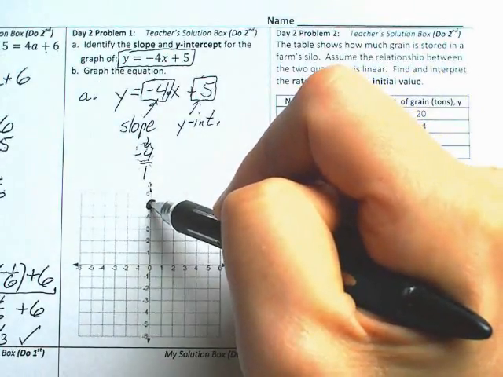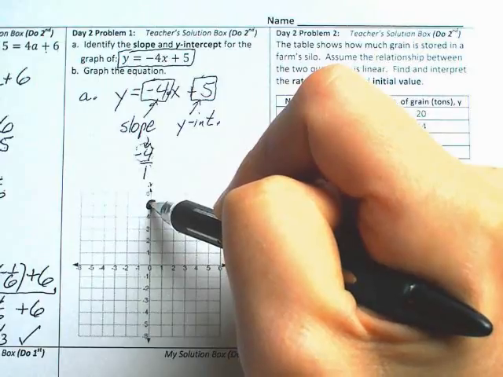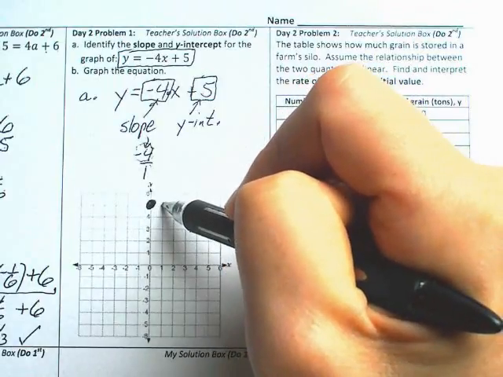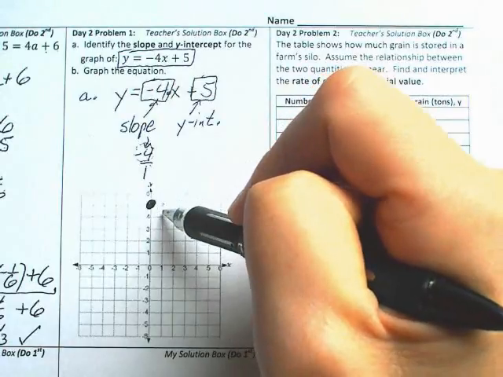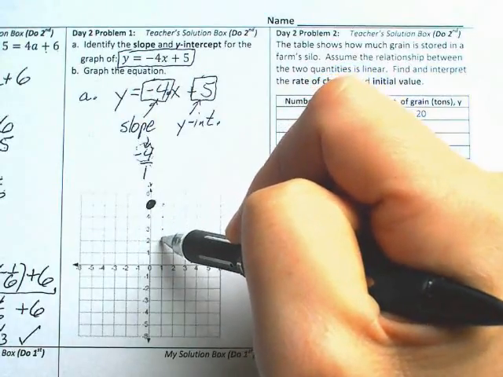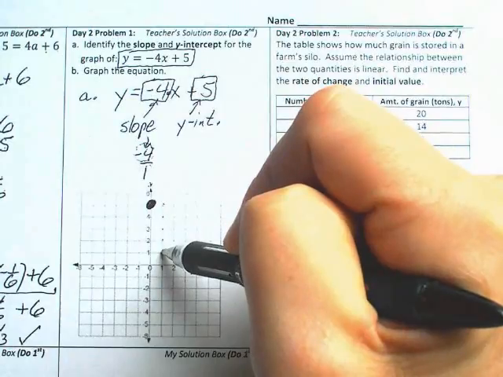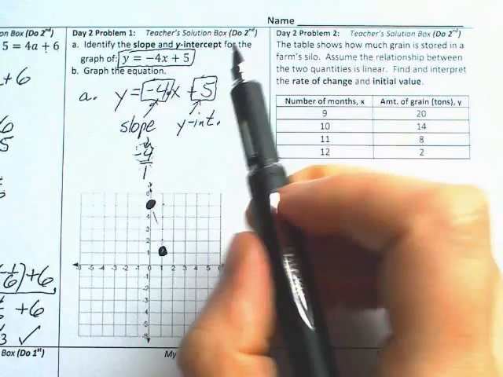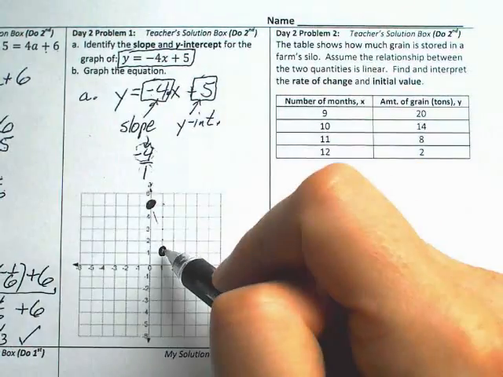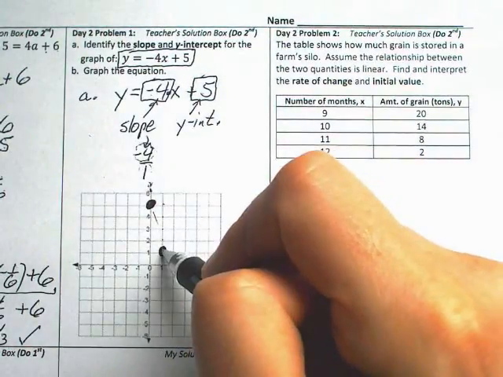Starting at the dot, let's increase x by 1 spot to the right, and decrease y by 4. 1, 2, 3, 4 spots down. Here is another dot on the line that is the graph of this equation. We could do this again.